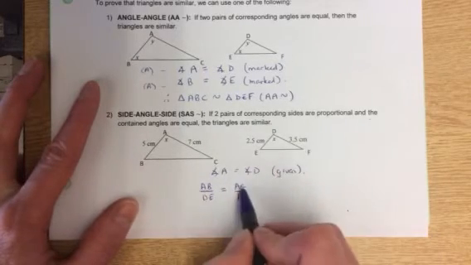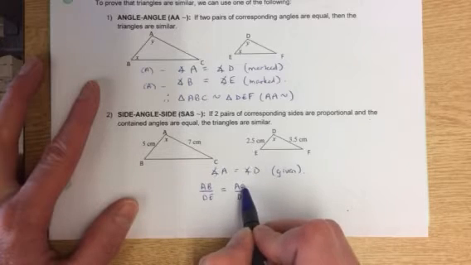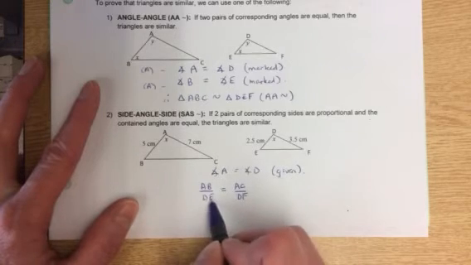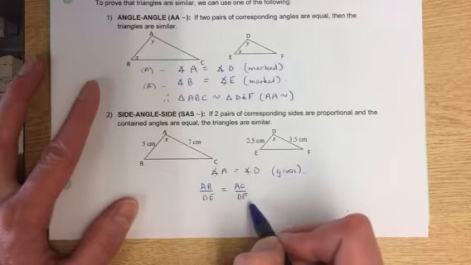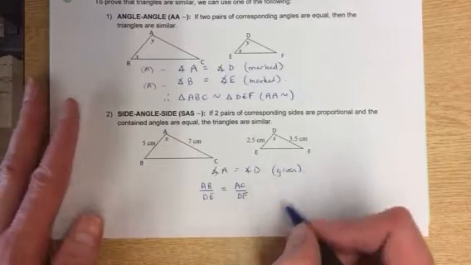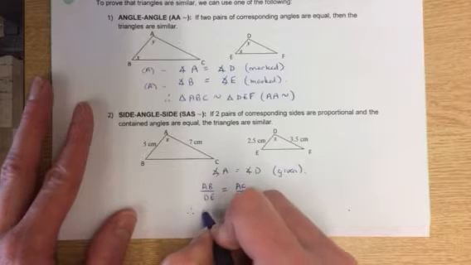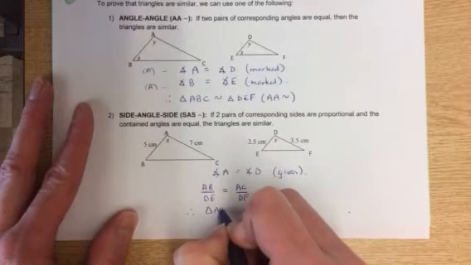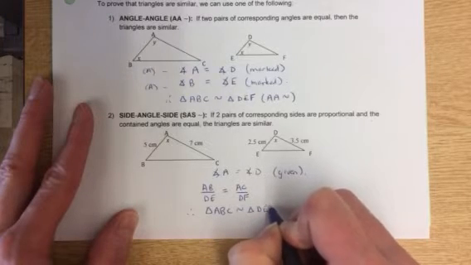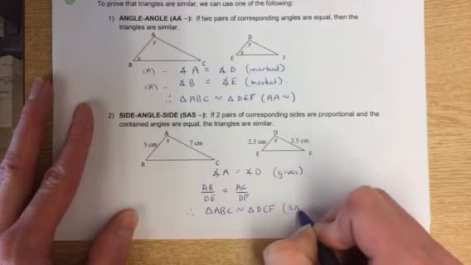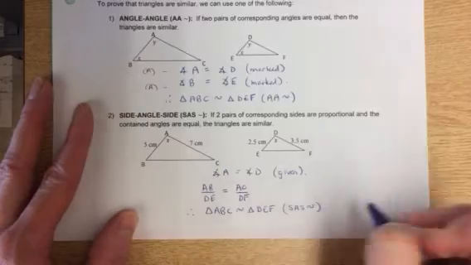So notice my sides on the top, the AB and the AC, both come from the first triangle, and the DE and the DF come from the second triangle. We want to be consistent with which triangle they come from. So that means, therefore, triangle ABC is similar to triangle DEF by side, angle, side similarity.